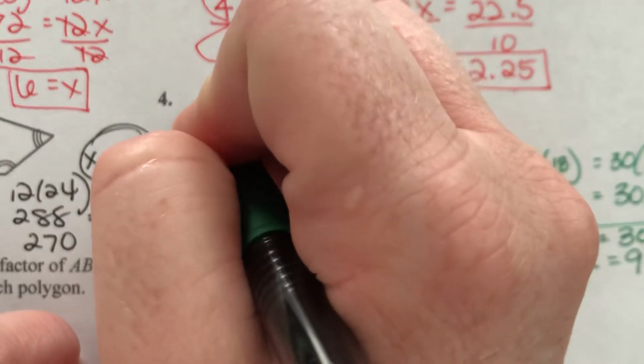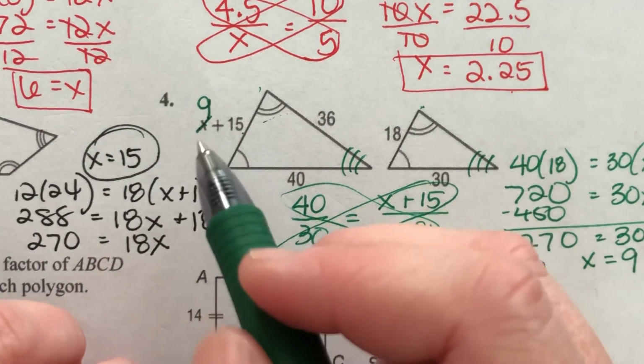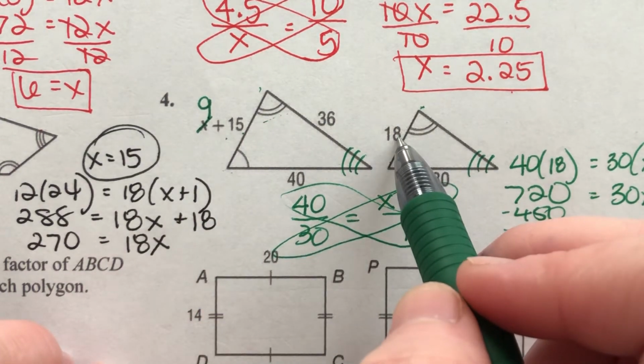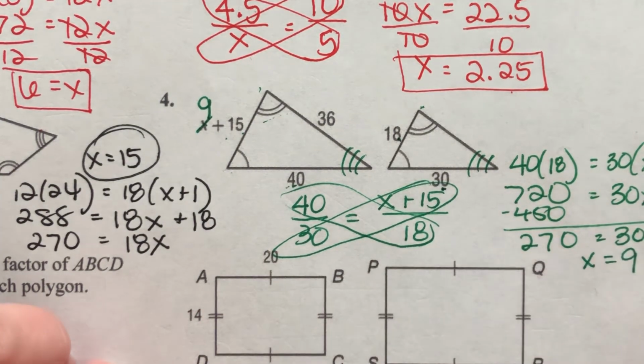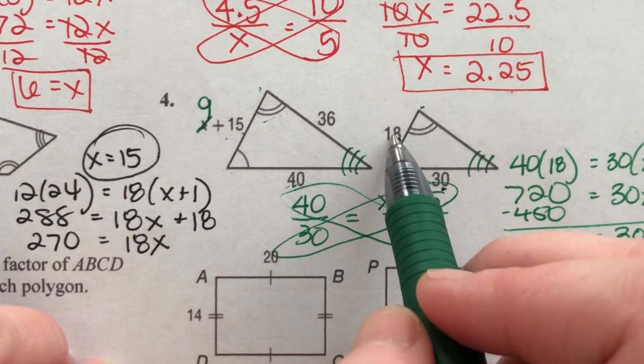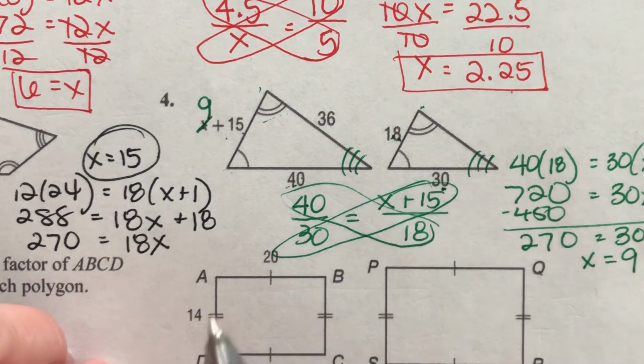So if this was 9, 9 plus 15 is 24. 24 is slightly bigger than 18. 40 is slightly bigger than 30, so sounds good to me. 24 over 18 should be the same as 40 over 30. Let me know if I'm losing you anywhere.